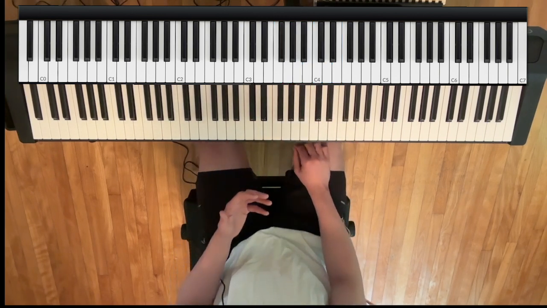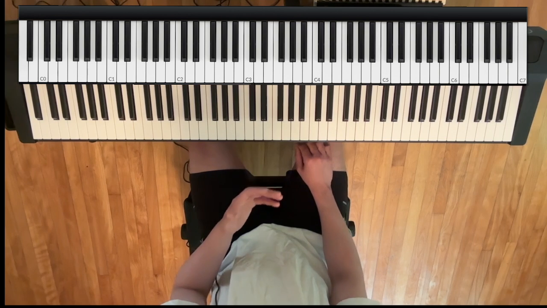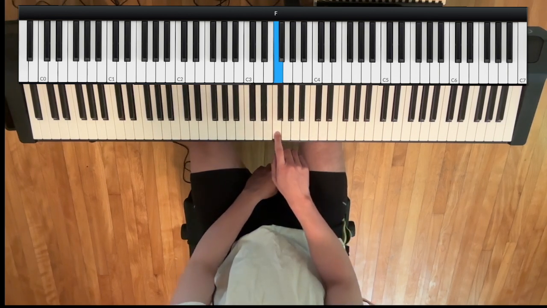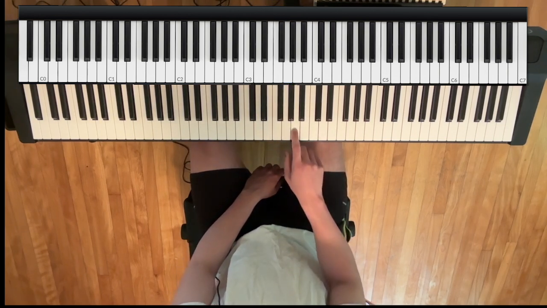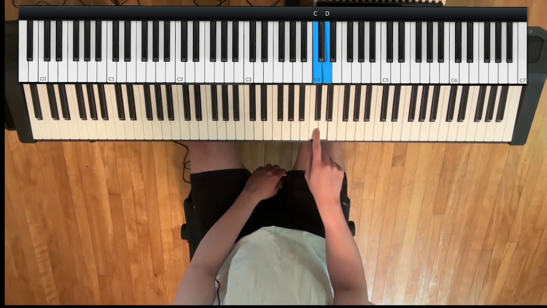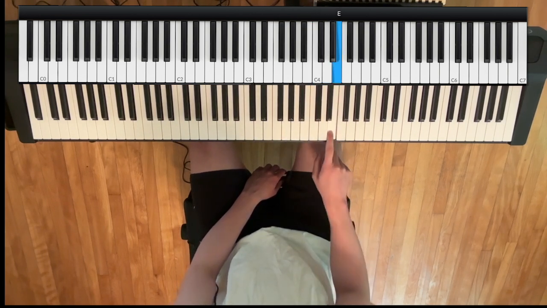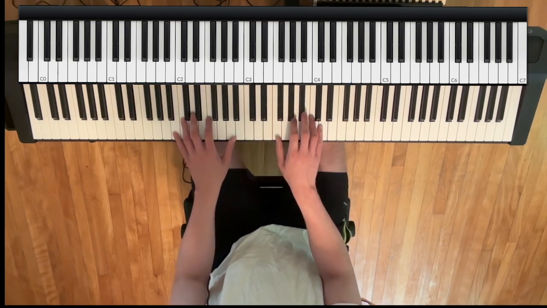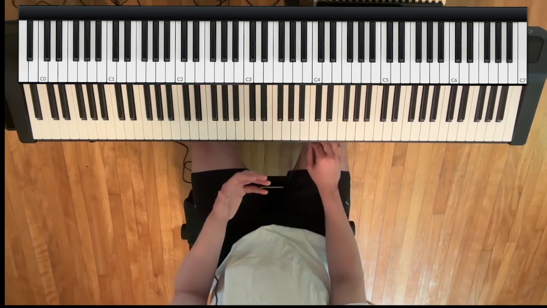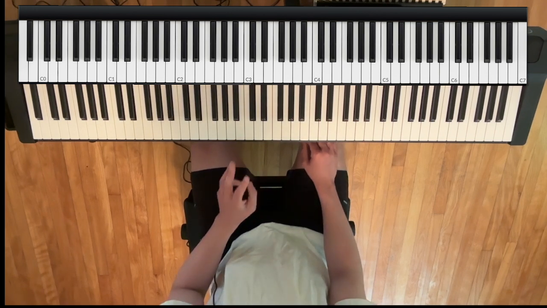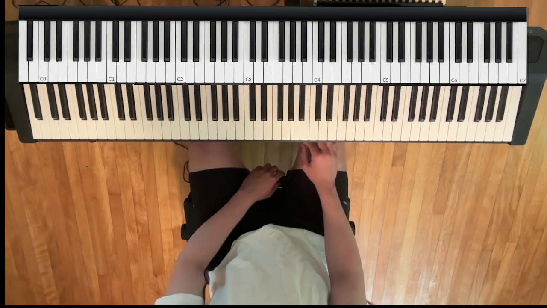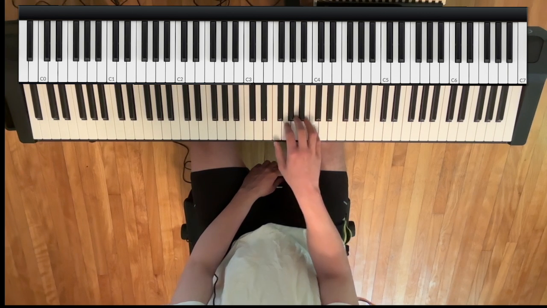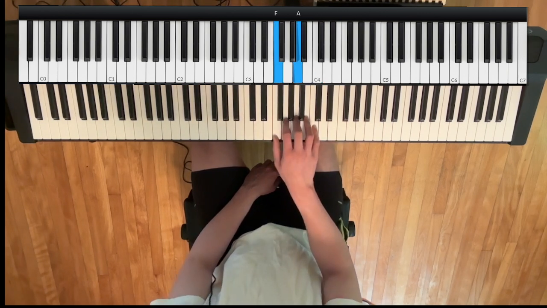Now, within that scale, we can give each of these a number. So the F is 1, G is 2, 3, 4, 5, 6, and 7. And then we're back at the 1, right? And we can build triads off of those. So triads are just chords with 3 notes. T-R-I, triad, right? So F, A, and C. That's your F major triad.